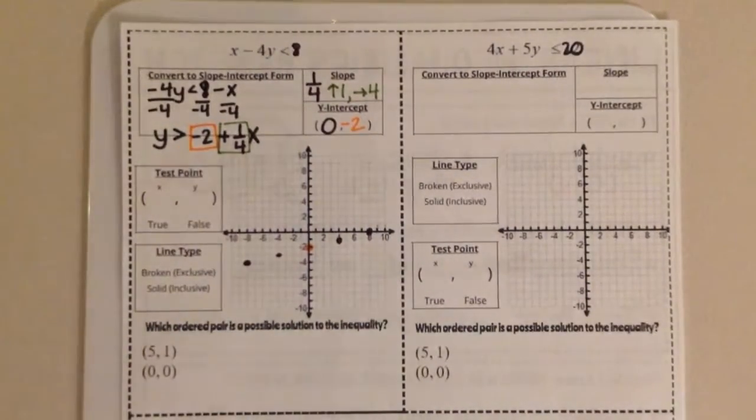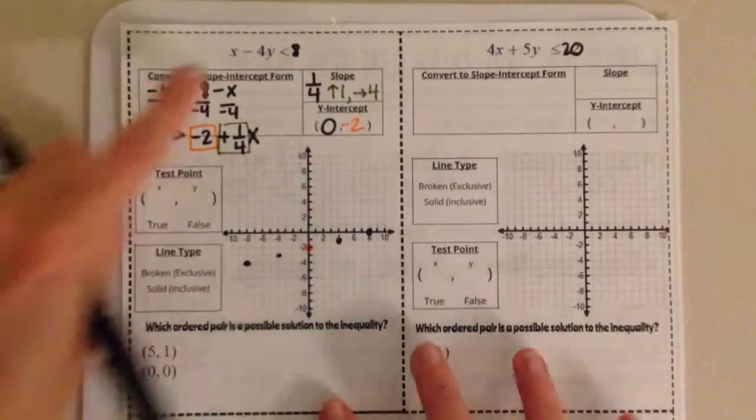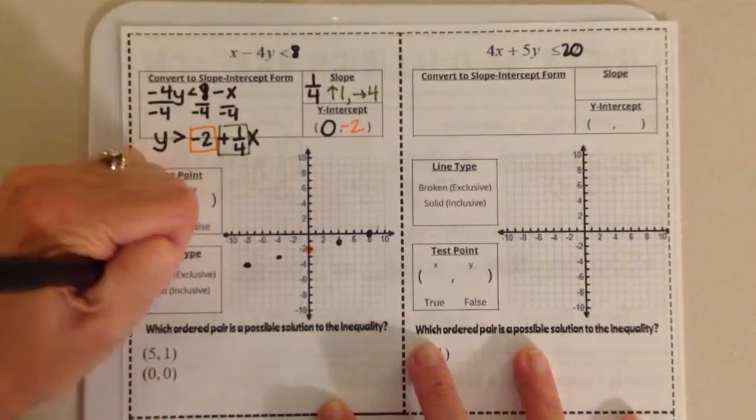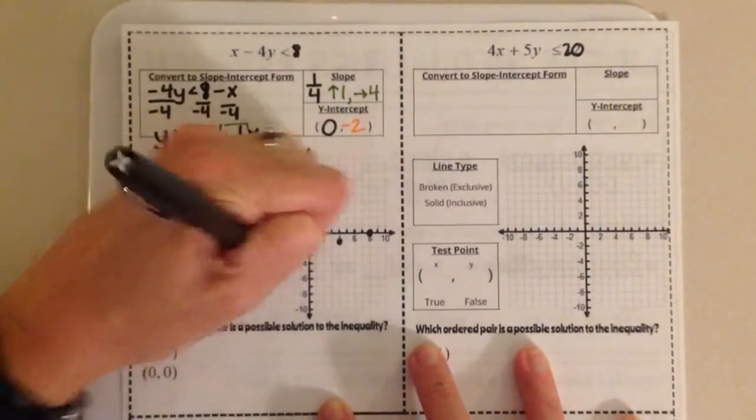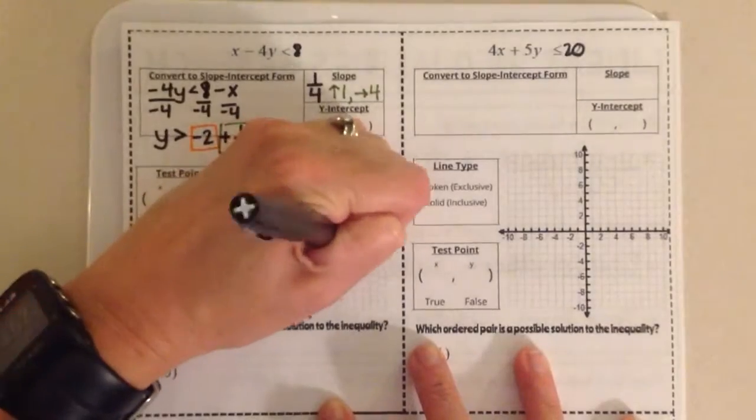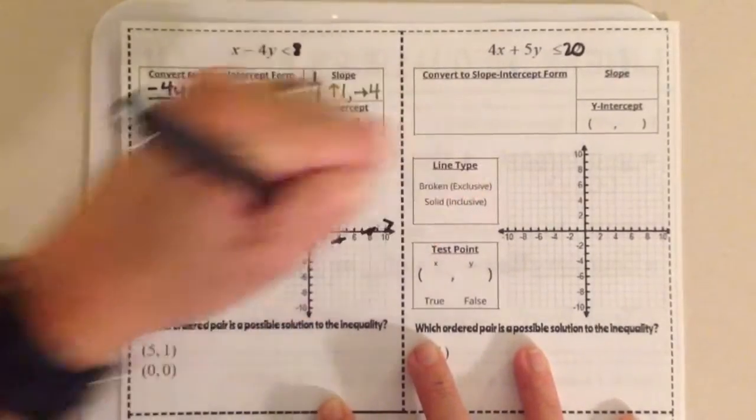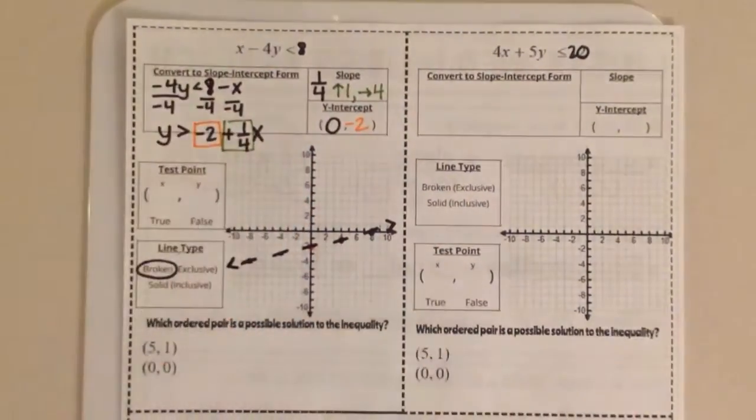And now I need to figure out, is this going to be a broken or a solid line? And I go back to my symbol. No bar, broken. So I'm going to make my dashes. And remember, it's got to have arrows at the end to show we would have more of a broken line if our coordinate plane was bigger.